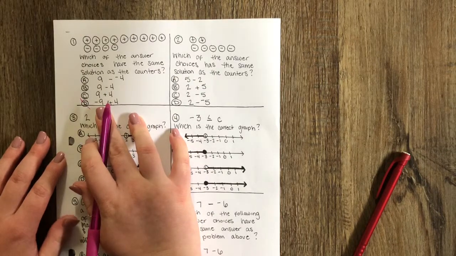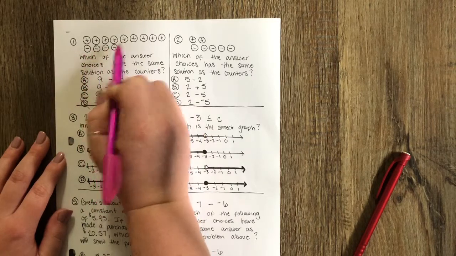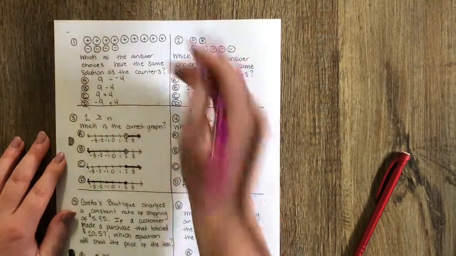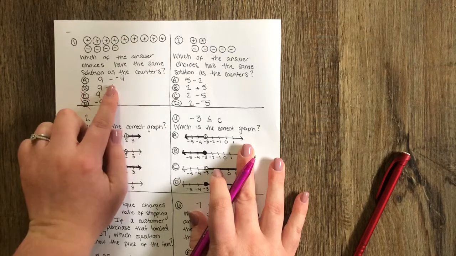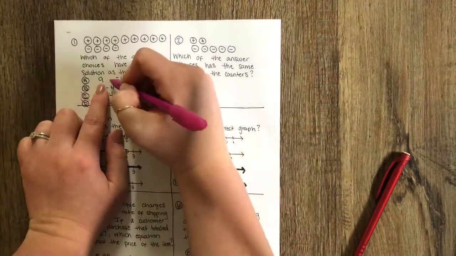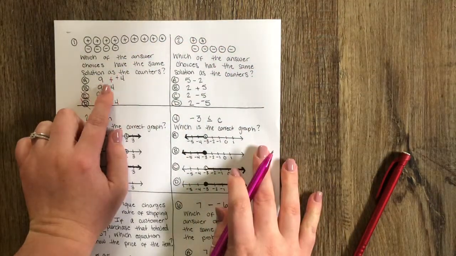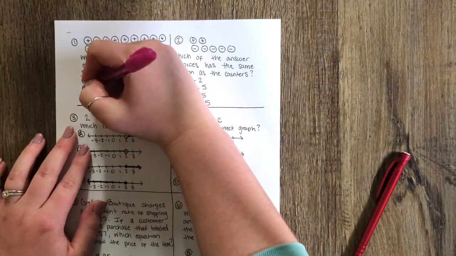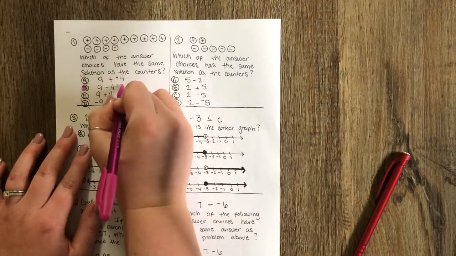Okay, and then if we count the negative counters, there are 1, 2, 3, 4, which should automatically mark out C. And then if we look at A, it should mark out A, because if we're subtracting, we have to KAO, which means keep, and add the opposite. And the opposite of negative is positive, which would mean it's a positive 4. So automatically our answer should be B. And then if you solve it, 9 minus 4 is 5.